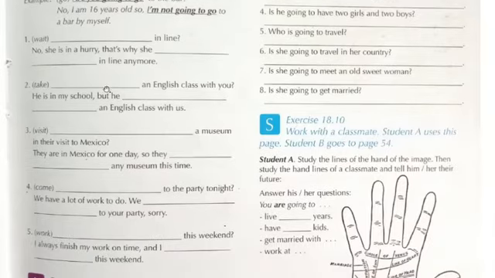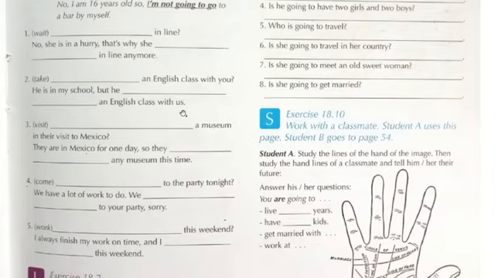Is he going to take an English class with you? He's in my school, but he isn't going to take an English class with us.